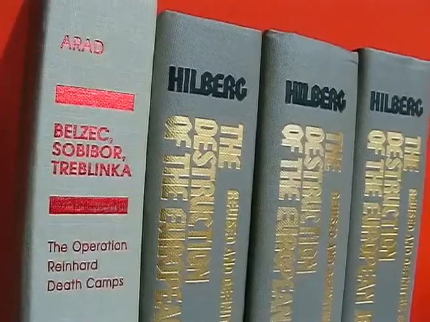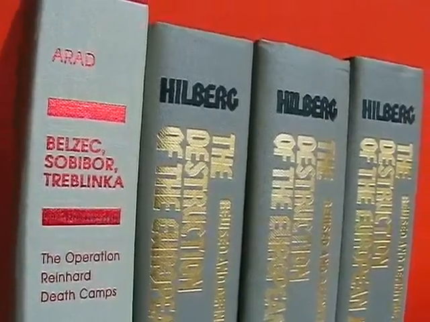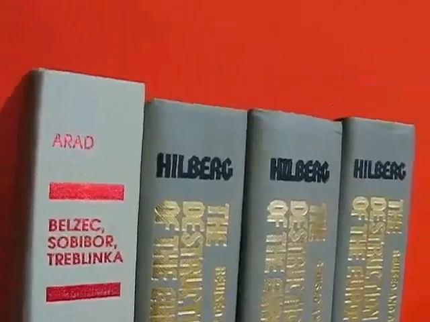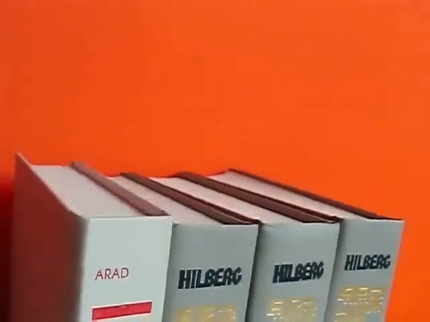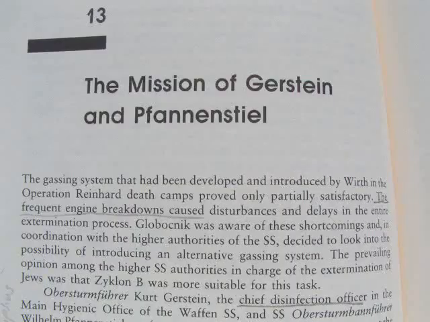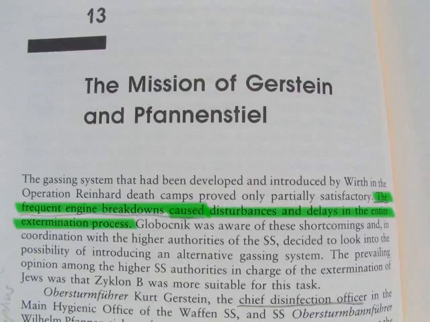In reading Arad and Hilberg, I never found a passage mentioning rain as a problem. They mention problems, but not with rain. For instance, on page 100, Arad writes, "The frequent engine breakdowns cause disturbances and delays in the entire extermination process." An engine not starting is a problem few civilians even have with their car or truck. Can you believe that that, of all things, would be the problem they mention?